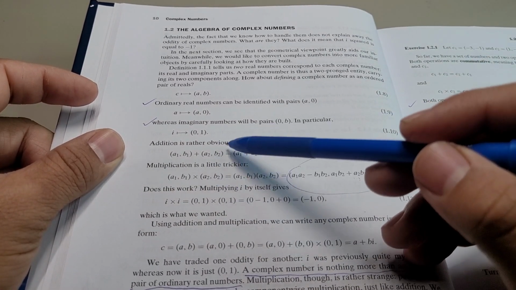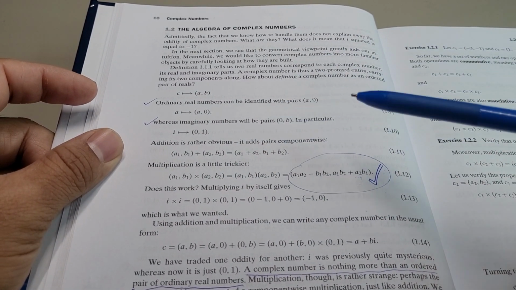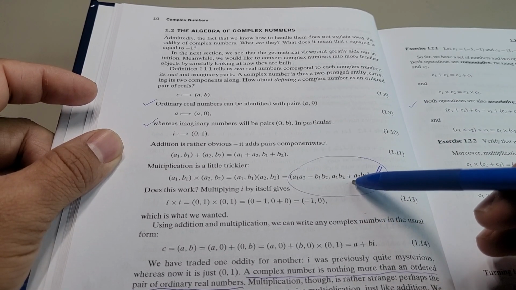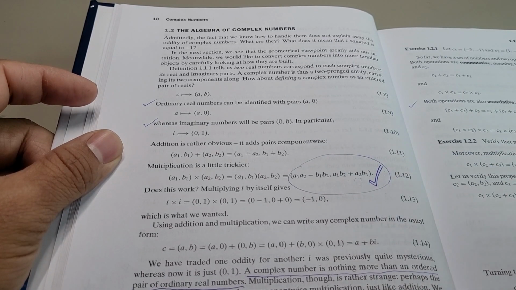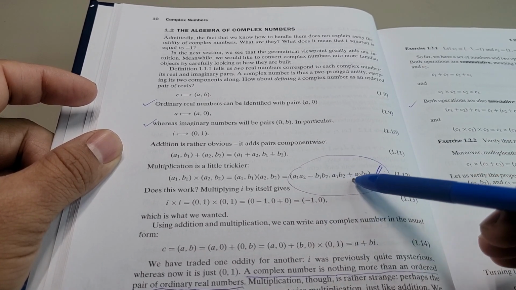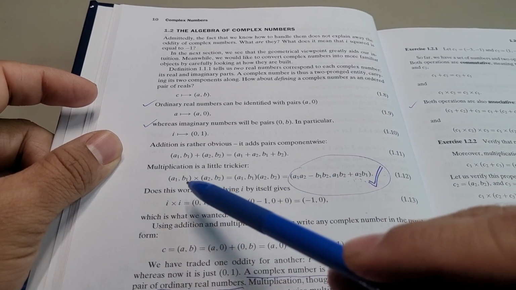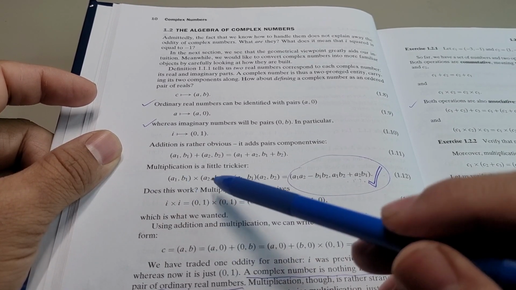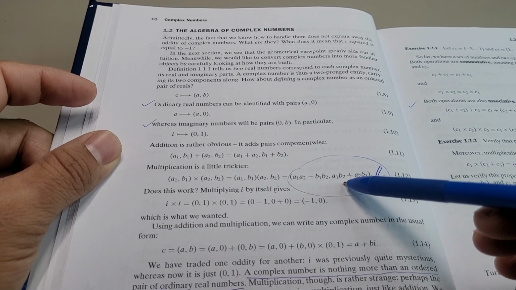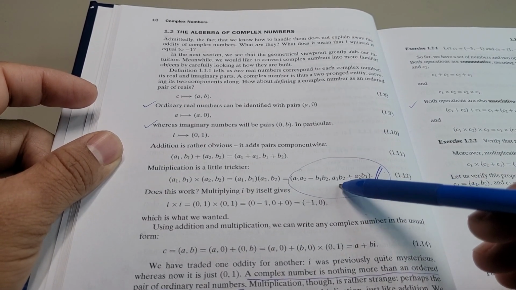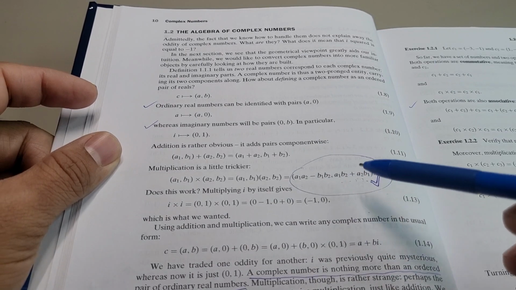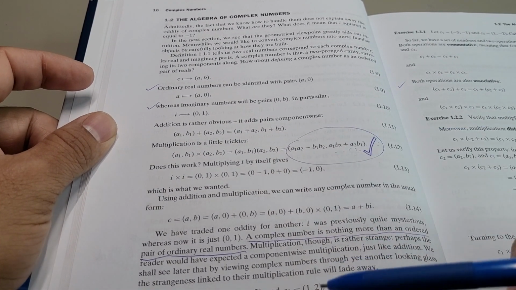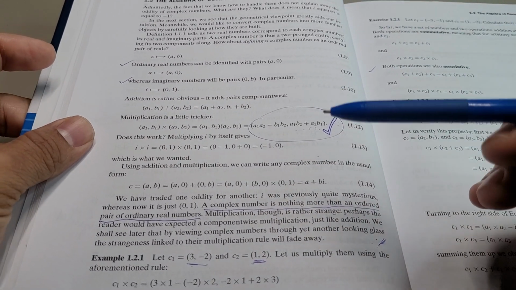Another reason to introduce this notation is that now you have a formula for multiplication. Rather than doing this lengthy multiplication, you can just use this formula. If there are two complex numbers, the ordered list (a1, b1) and the ordered list (a2, b2), you can just apply this formula for multiplication, and a couple of examples show that it works.